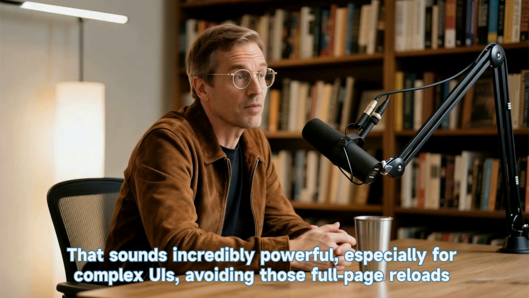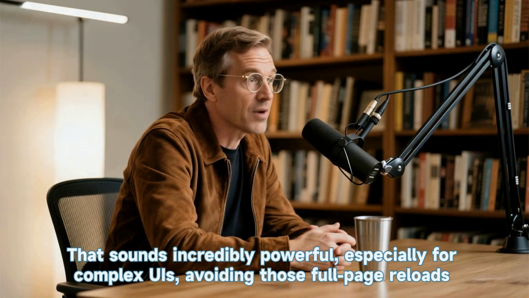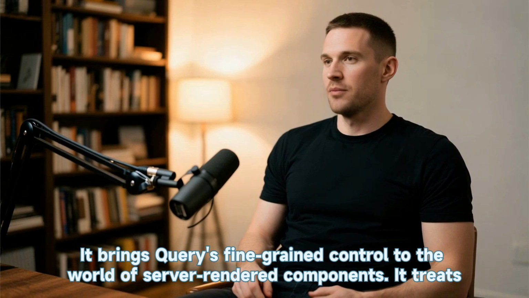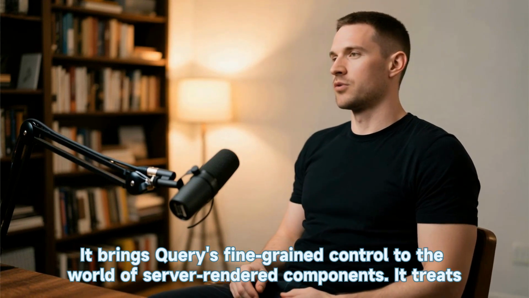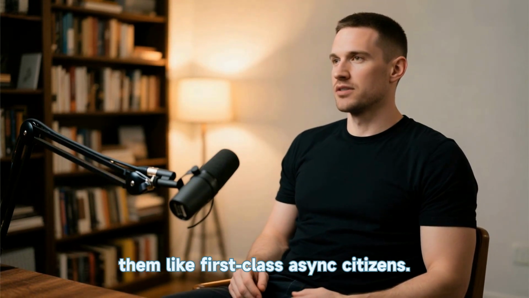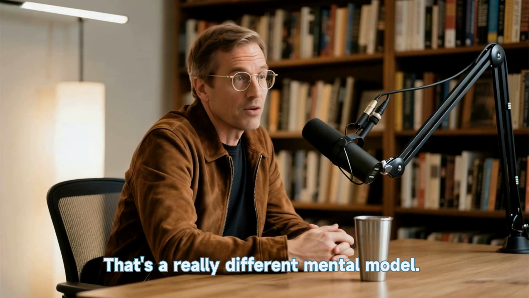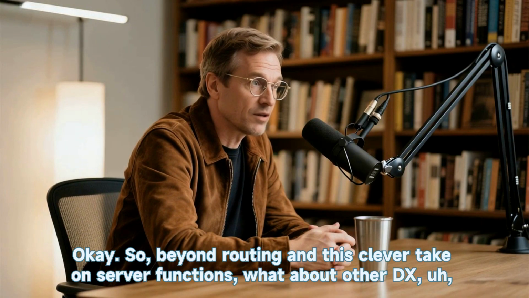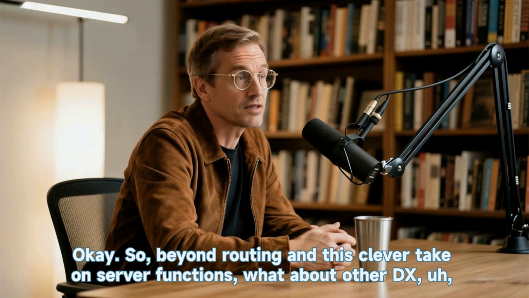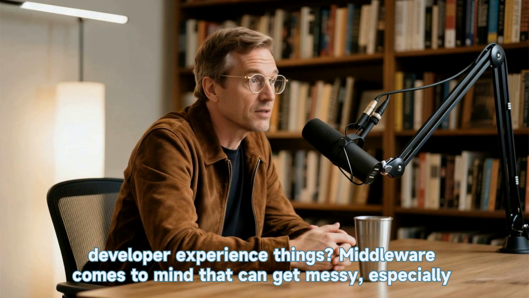That sounds incredibly powerful, especially for complex UIs, avoiding those full-page reloads or massive data refetches. It brings Query's fine-grained control to the world of server-rendered components. It treats them like first-class async citizens. That's a really different mental model. Yeah. Okay, so beyond routing and this clever take on server functions, what about other DX, developer experience things?